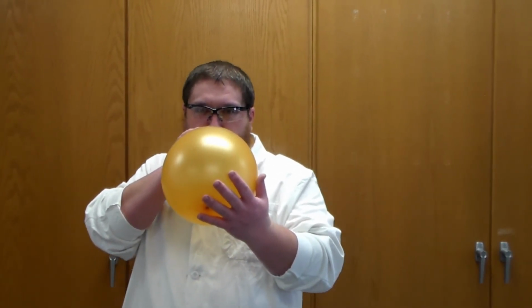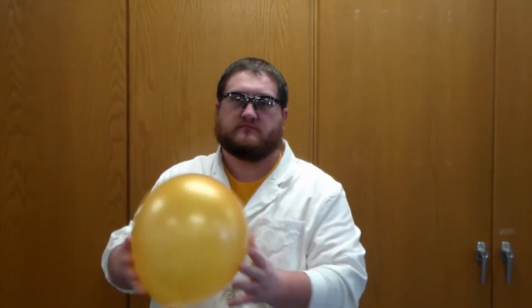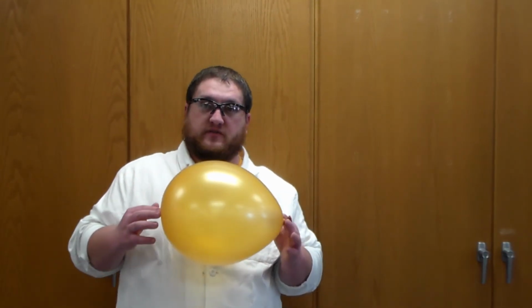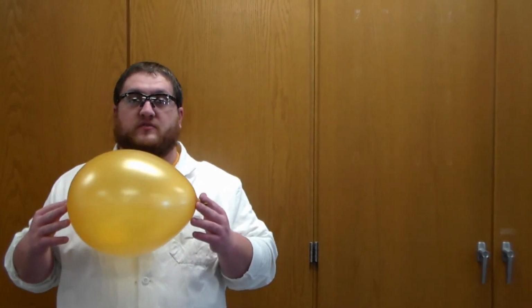I don't have samples of them in the stockroom, but I can make a sample pretty quickly. So in this balloon there are several different elements. There are different compounds, there are different gases. A lot of what was in the air makes it into this balloon. So N2 is the primary component of air. Our bodies don't process it when we breathe, so any of it we breathe in, we just breathe right back out.